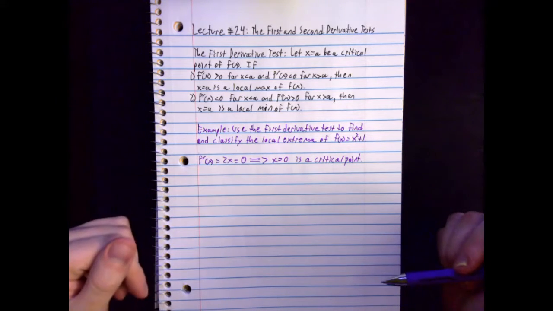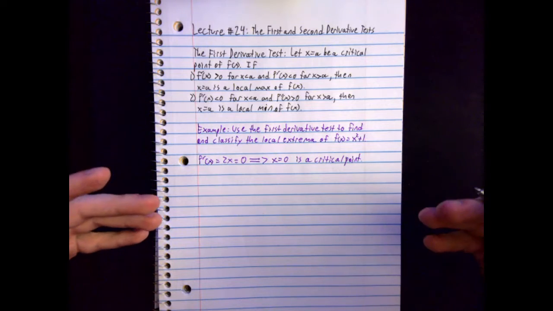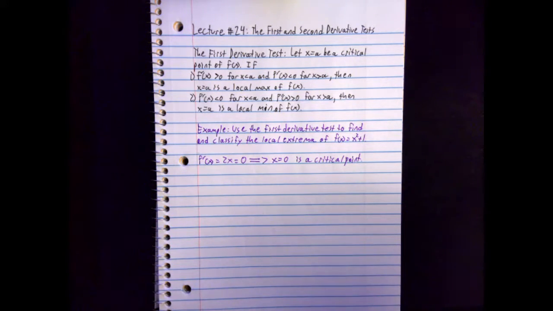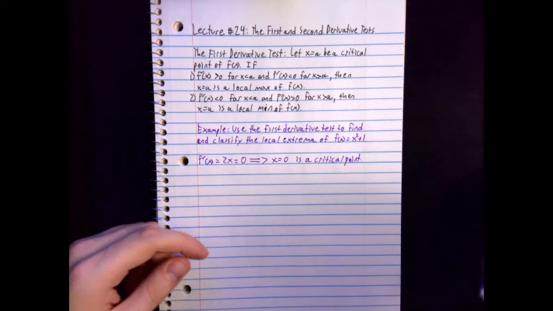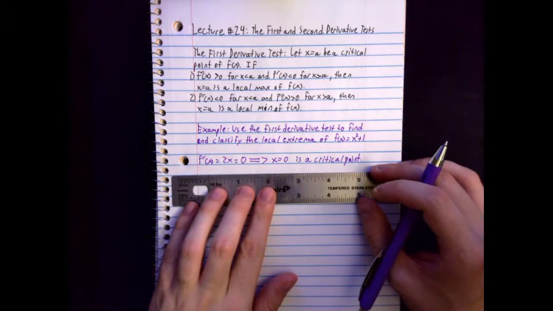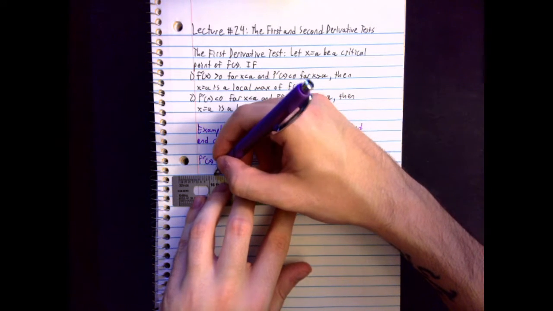And now I want to use the first derivative test. And in order to use the first derivative test, there are a number of techniques that you can use. The way that I do this is with what's called a sign chart. Other people do this differently, but this is the way that I find it most natural, or perhaps it's just because it was the way that I was taught.